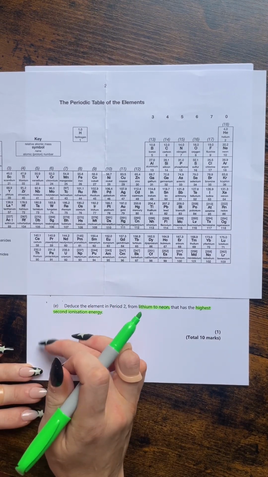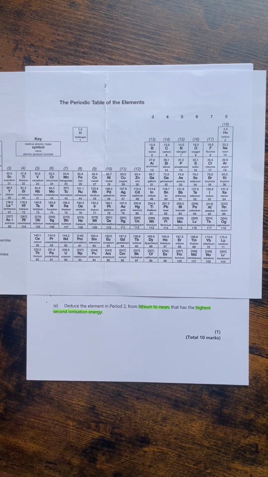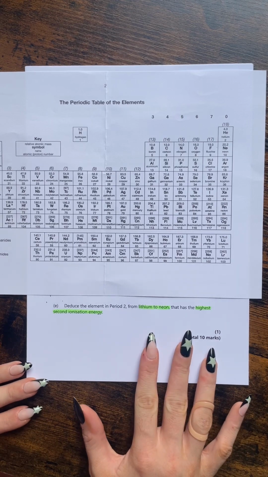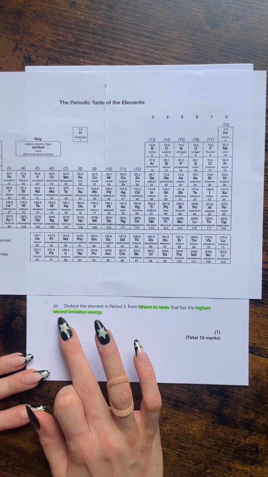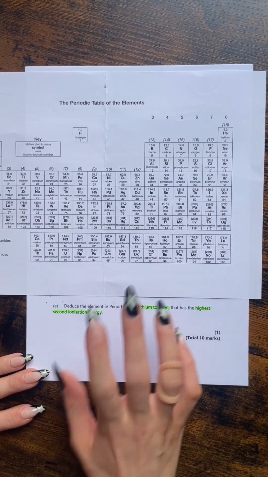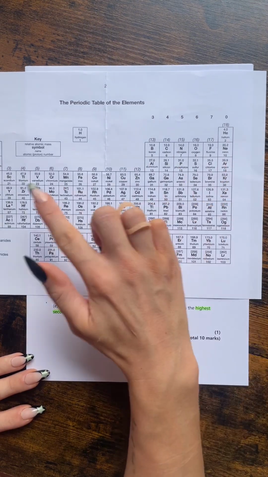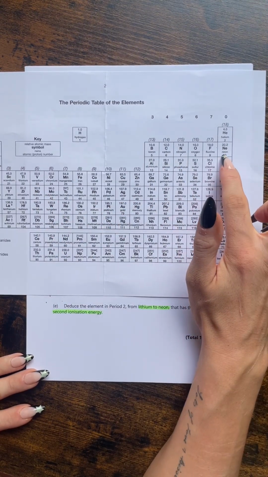And questions like this cause people to panic sometimes, or to feel like they don't have the knowledge to answer this question, because there is a huge focus on first ionization energies and not really second. And if we were thinking about the element in period 2 with the highest first ionization energy, that would be neon, because as we go across the period, first ionization energies increase.